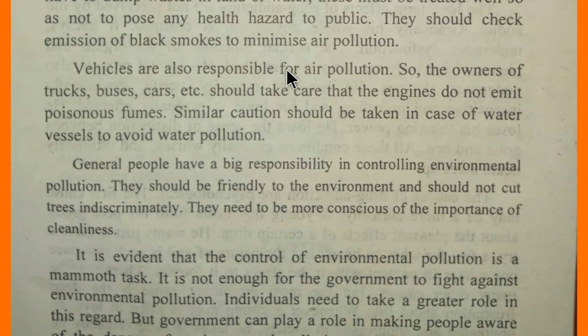Vehicles are also responsible for air pollution. So the owners of trucks, buses, cars, etc. should take care that the engines don't emit poisonous fumes. Similar caution should be taken in case of water vessels to avoid water pollution. General people have a big responsibility in controlling environmental pollution. They should be friendly to the environment and should not cut trees indiscriminately.